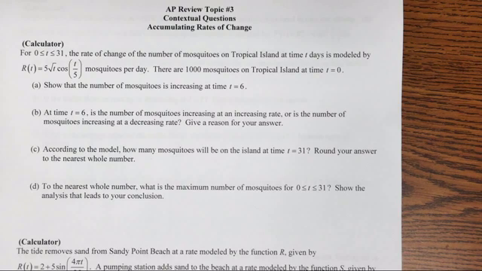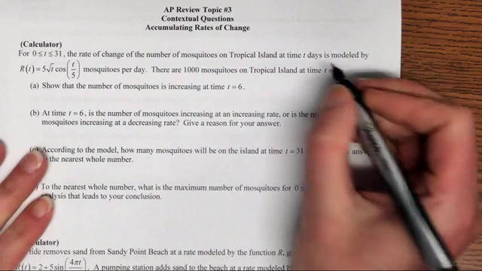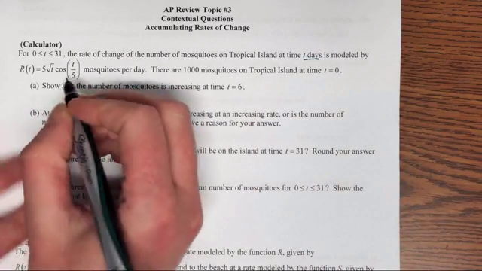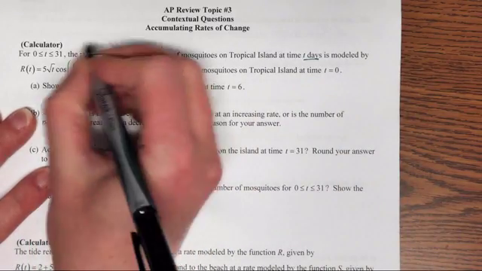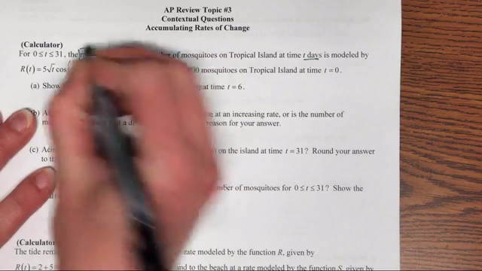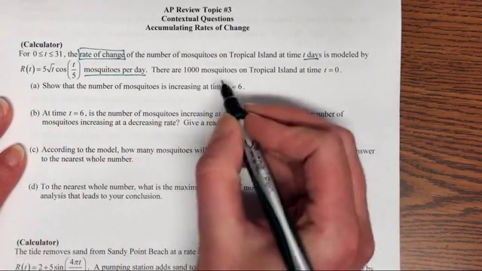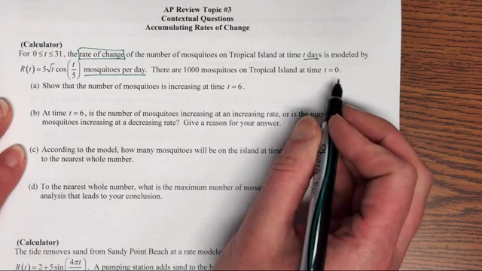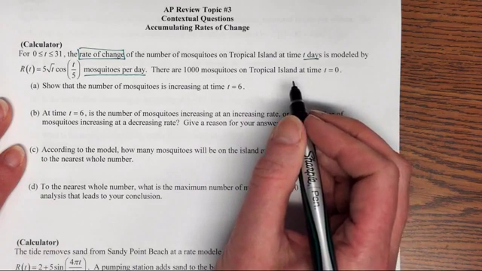So the situation is the rate of change of the number of mosquitoes on a tropical island as time t days is modeled by this. And this is mosquitoes per day. So remember, this is a rate of change. There are 1,000 mosquitoes on the tropical island at time 0. That's important to remember.